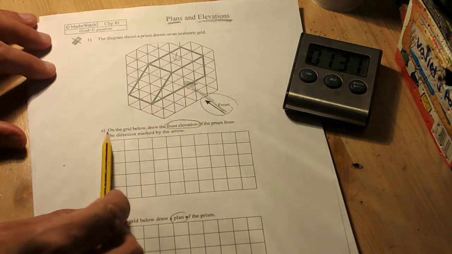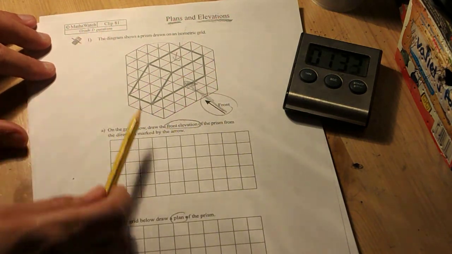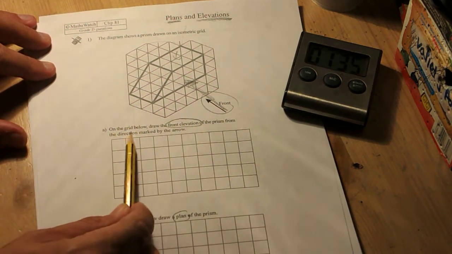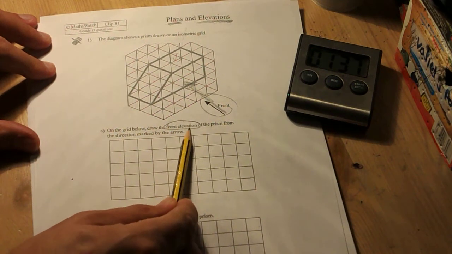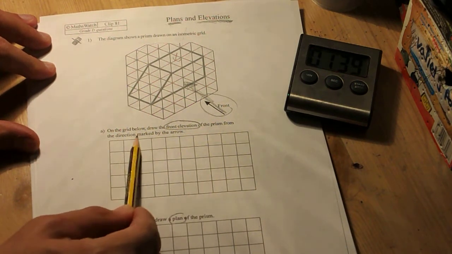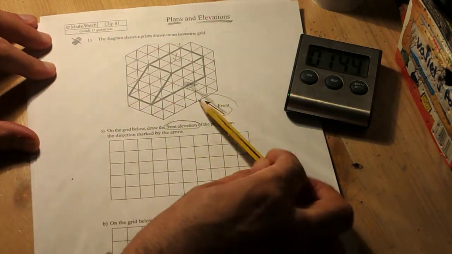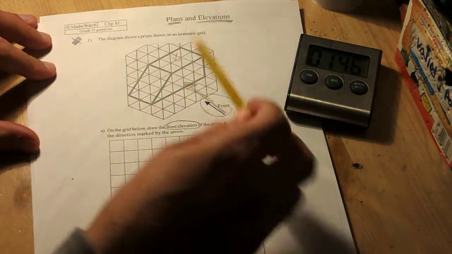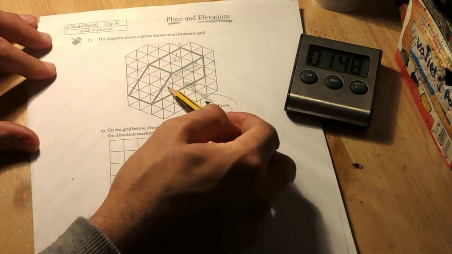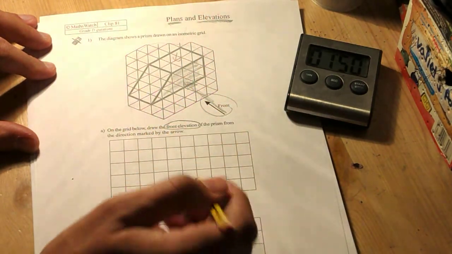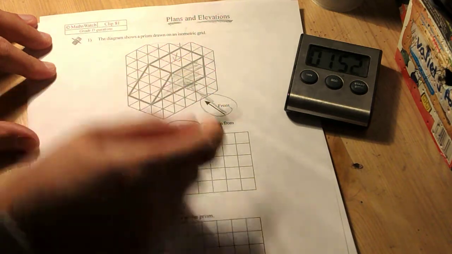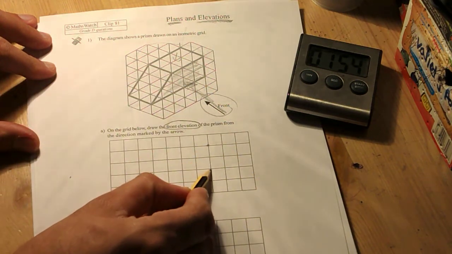Now it says here on this question, which is clip 81 in the Maths What Grade D question, on the grid below, draw the front elevation of the prism from the direction marked by the arrow. So we have to draw this 3D shape as though we were standing in front of the shape looking at this front face here. So we need to draw this part here. So we know it has a height of 2.